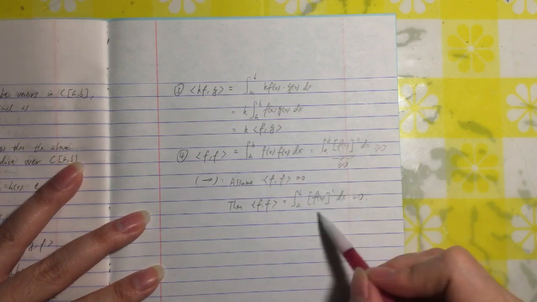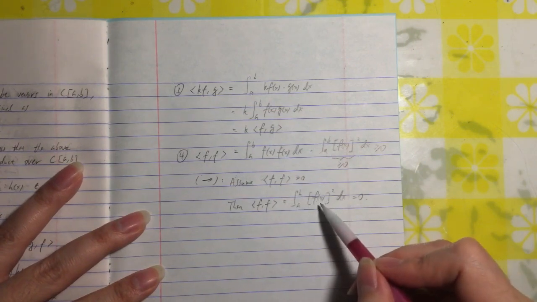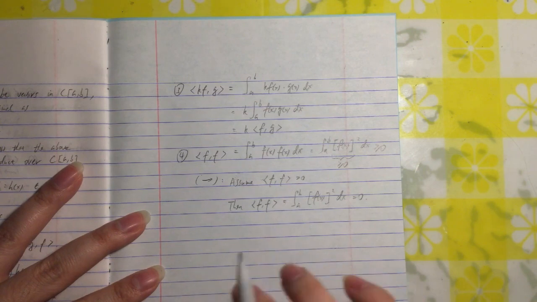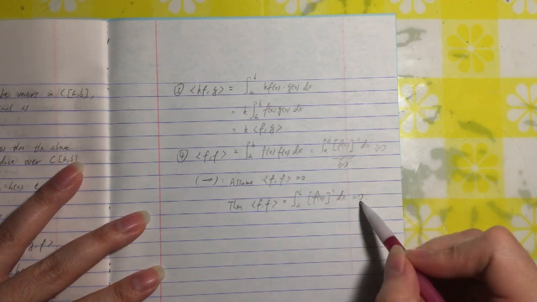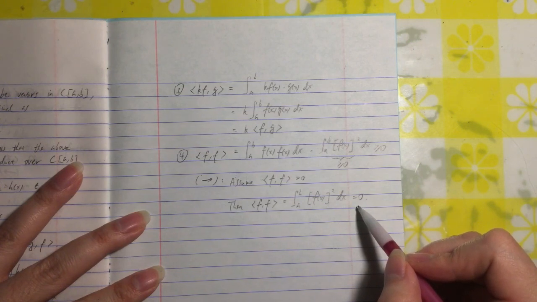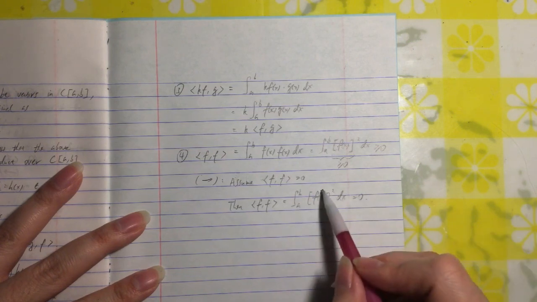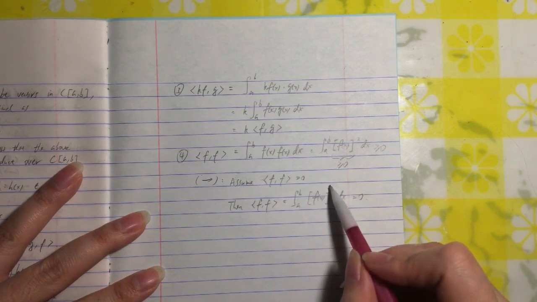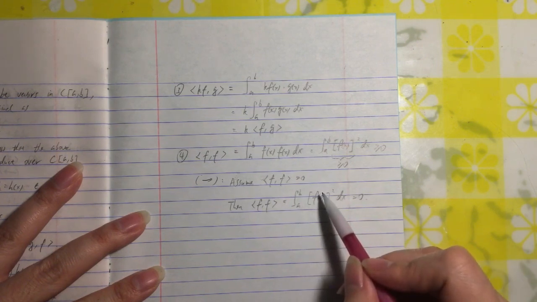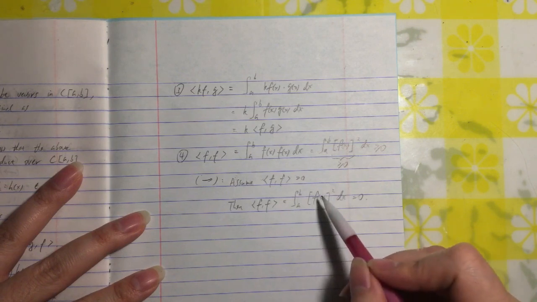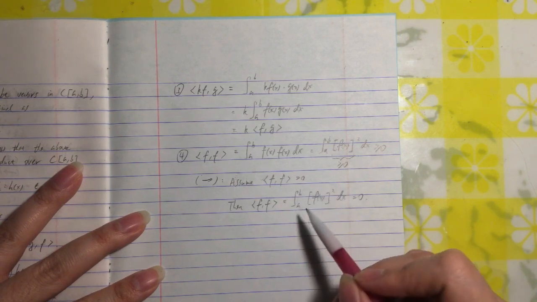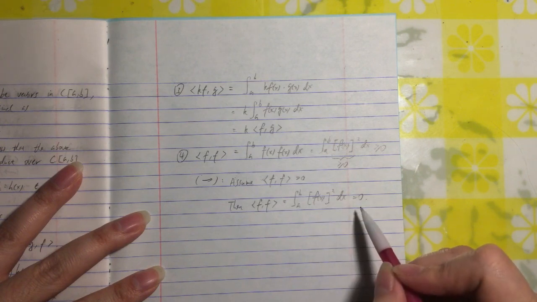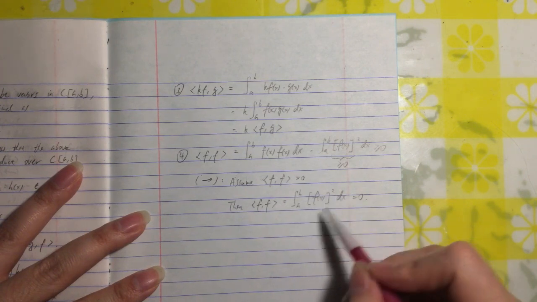Since this function is non-negative, it's always above the x-axis, and the total area under the curve is 0. That means there's no area under the curve. This integral represents the area under the curve. Since this curve is always non-negative, it is always above the x-axis. If this curve is always above the x-axis and there's no area under the curve, that means this curve must be a 0 function.